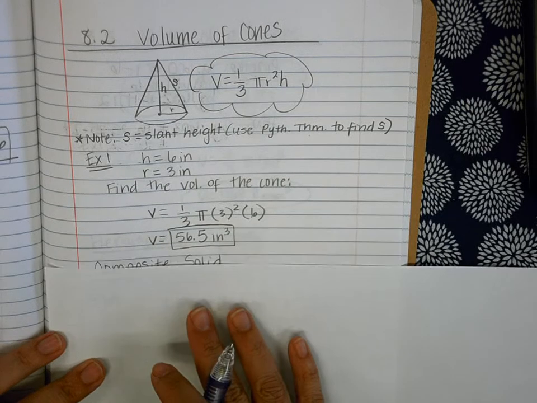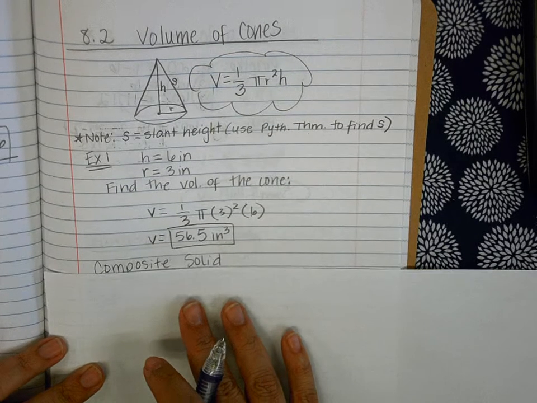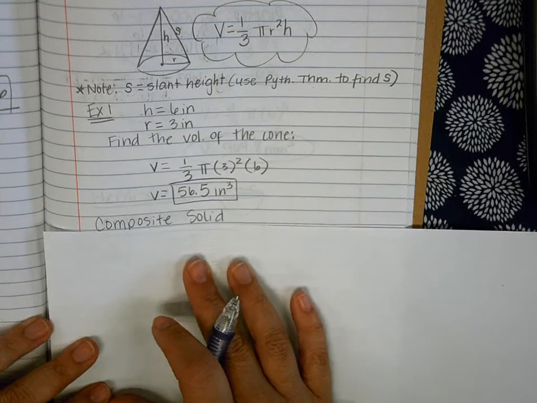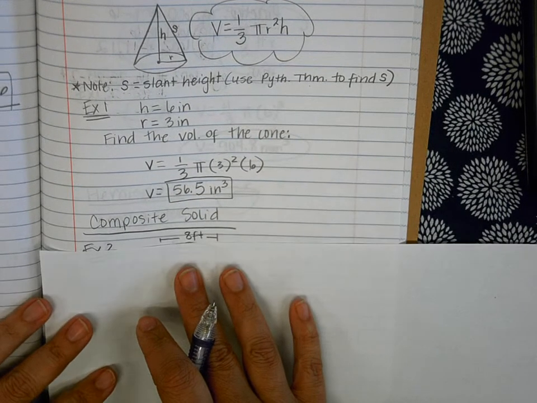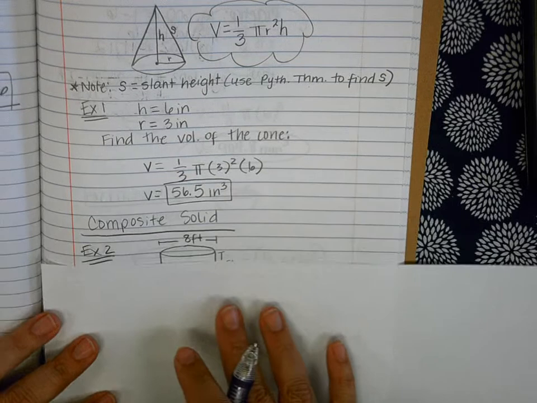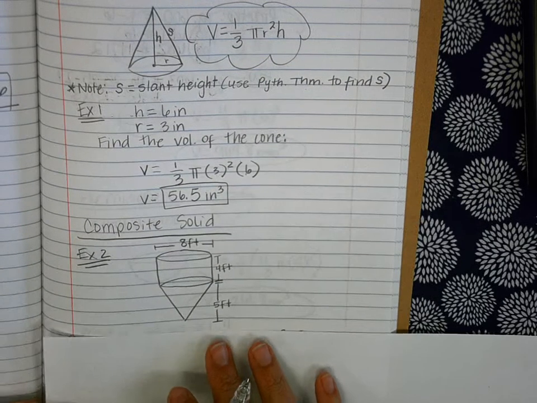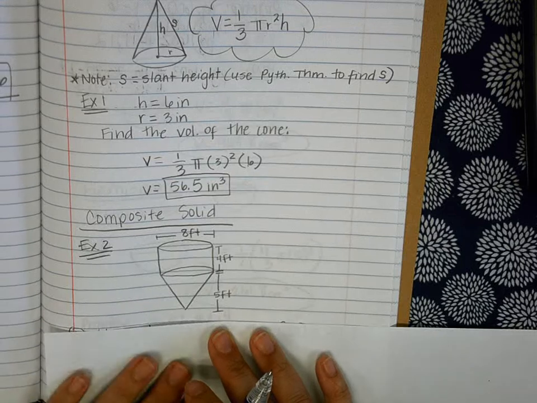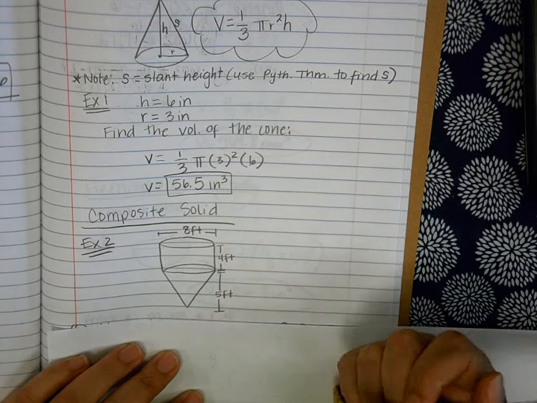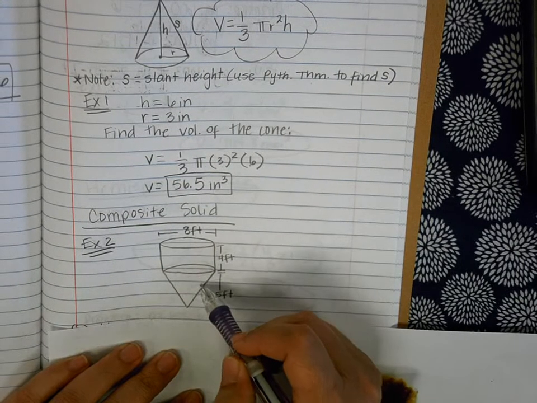All right, let's try working one of these with a solid. Okay? Composite solid. That means it's like 2 shapes in one. So I'll let you guys kind of draw the picture and then we'll figure it out. So we have a cylinder attached to a cone, right?